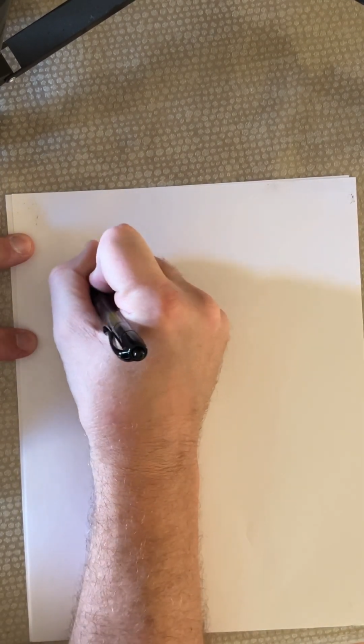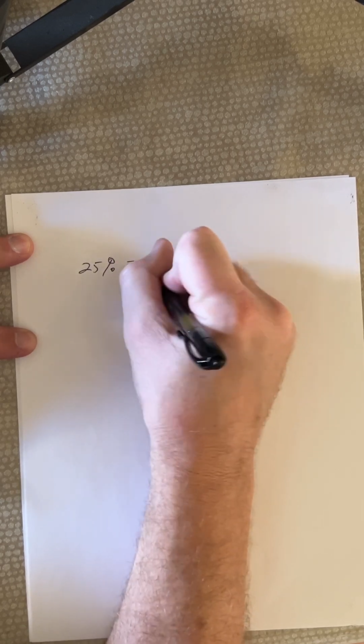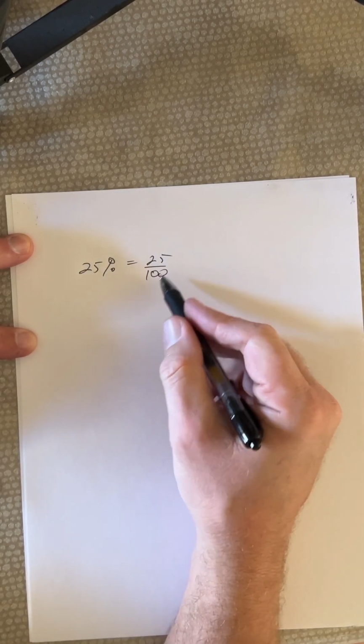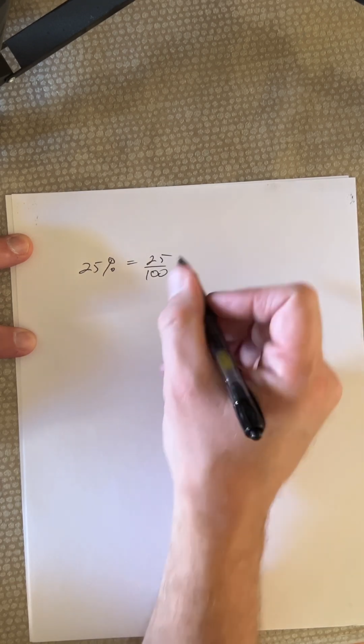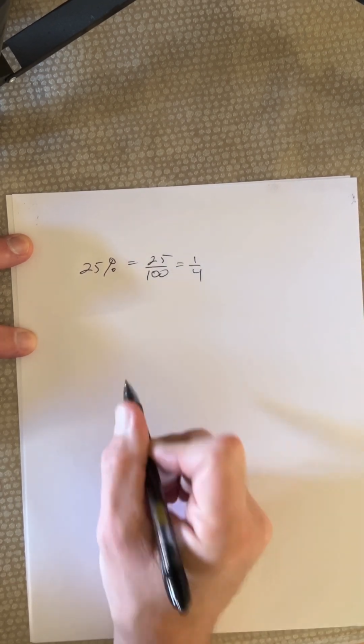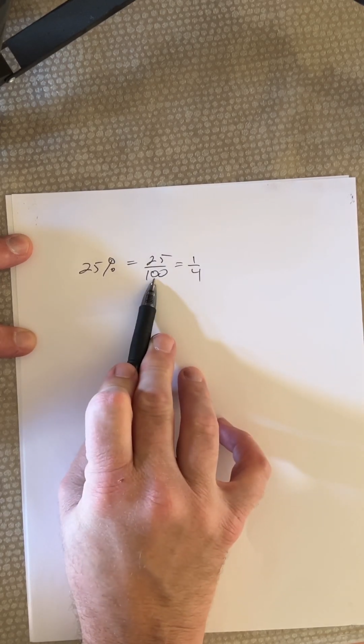Okay, so I'm going to try to explain to you how this works so you can understand it. So basically, any percentage, if you take a percentage like 25%, that's the same thing as 25 over 100. So that is converting a percentage into a fraction. Then of course you just reduce that down. So that's going to be 1/4. So to go from a percentage to a fraction, you just divide by 100.